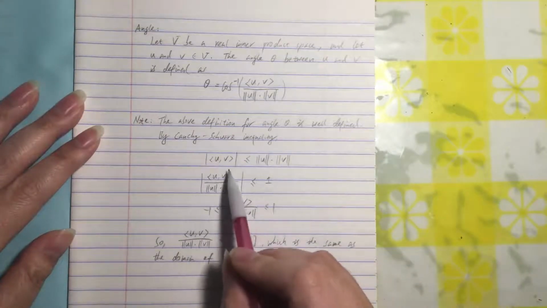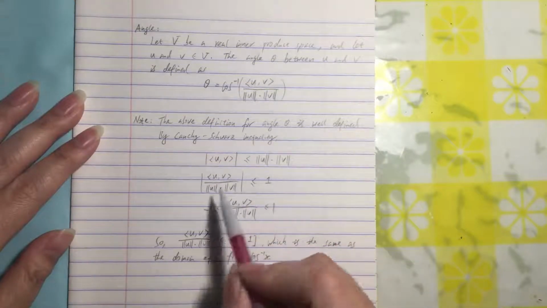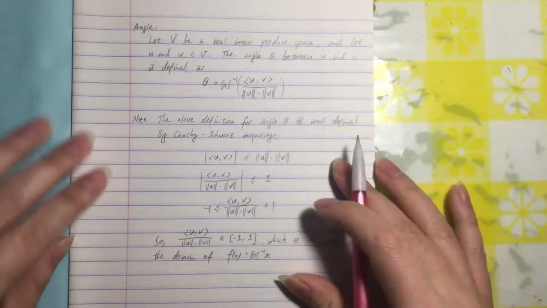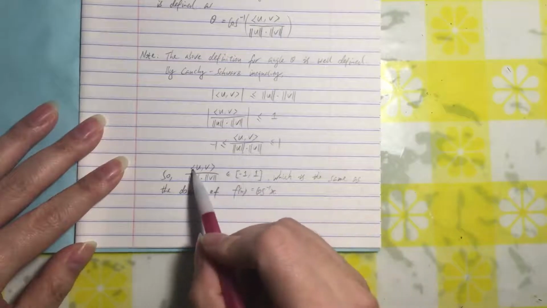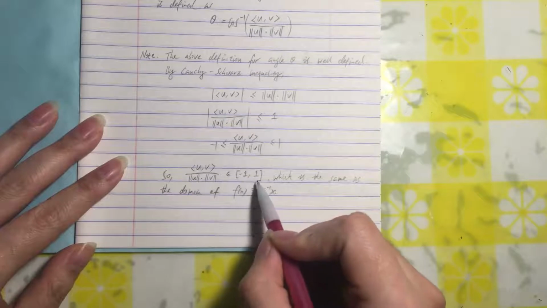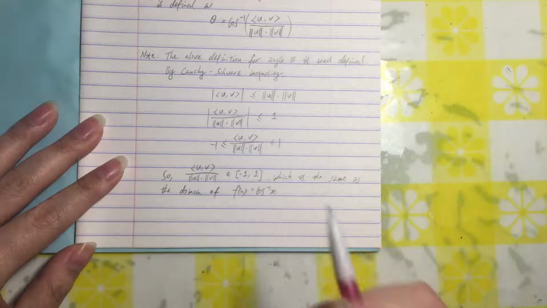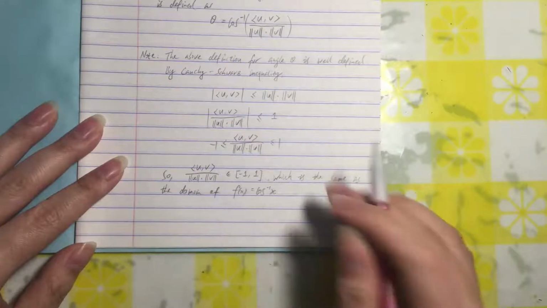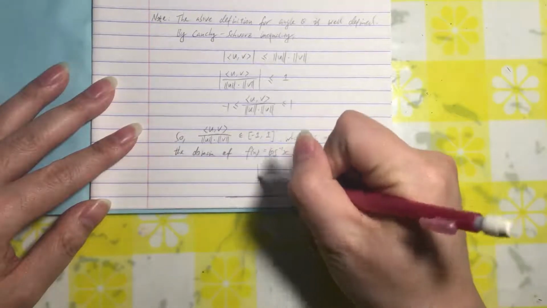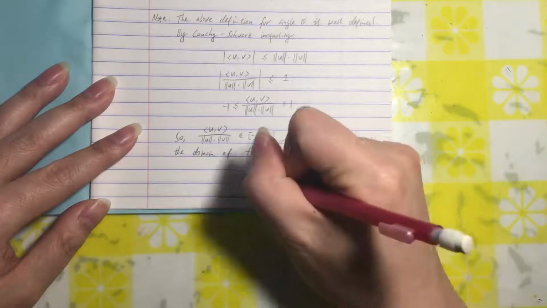Since the absolute value of this expression is less than or equal to 1, the value inside must be between -1 and 1. So this expression, the inner product of u and v over the norm of u times the norm of v, is between -1 and 1. That's the same as the domain of the inverse cosine function. The graph of inverse cosine looks like this.